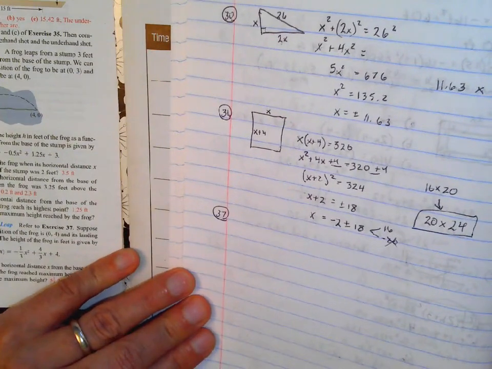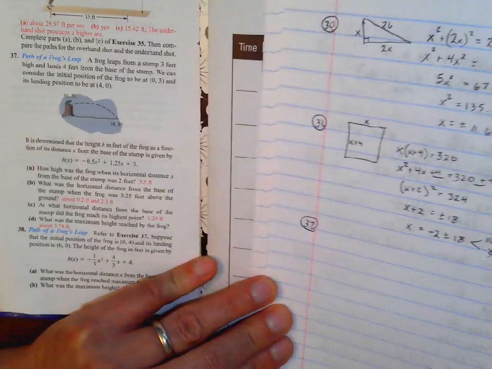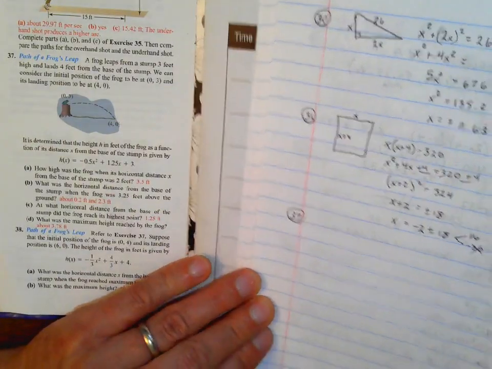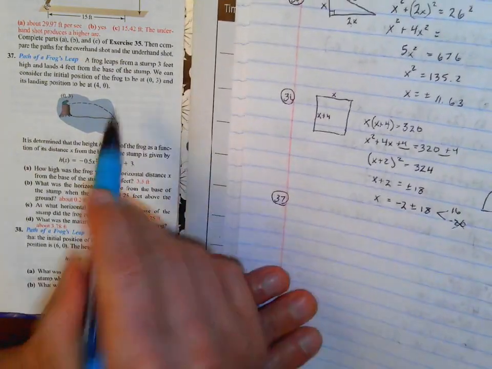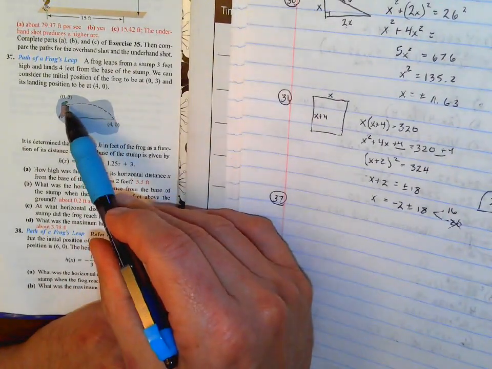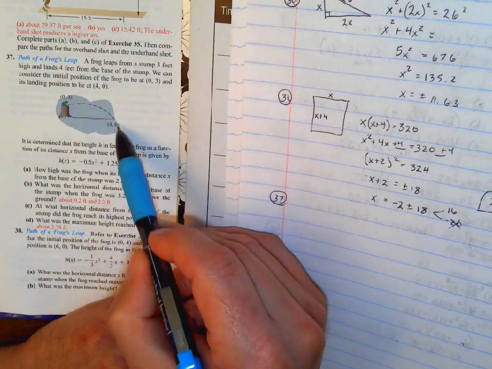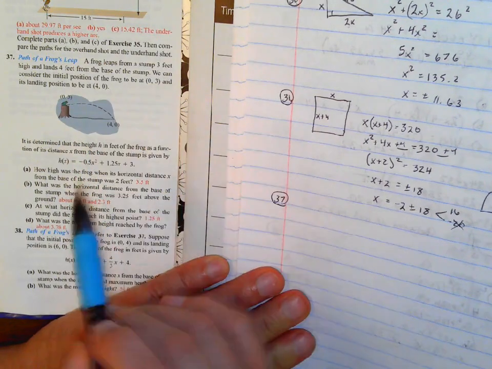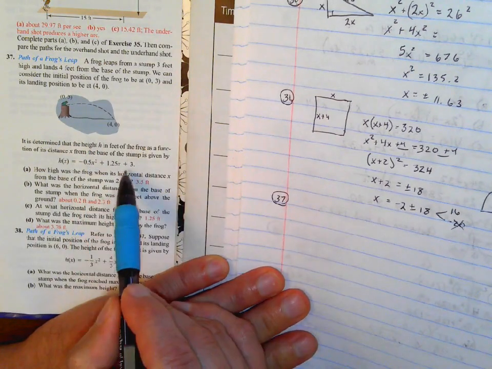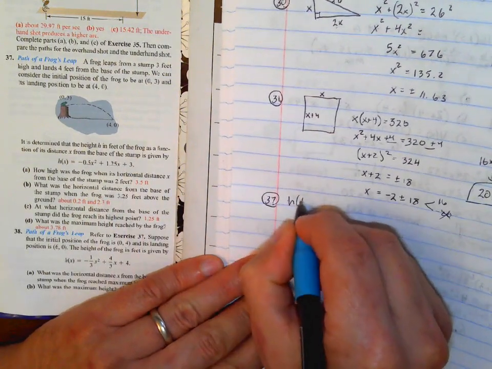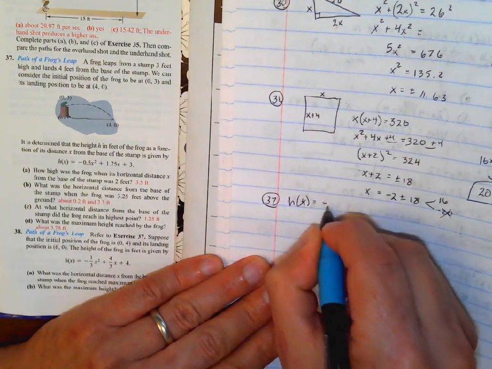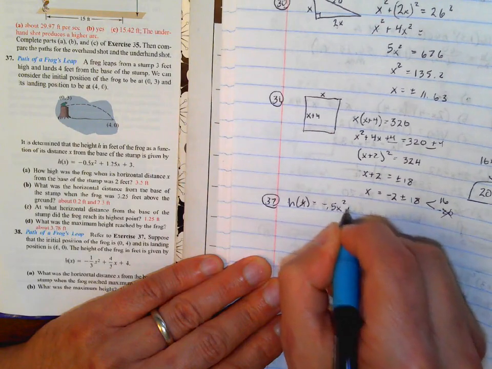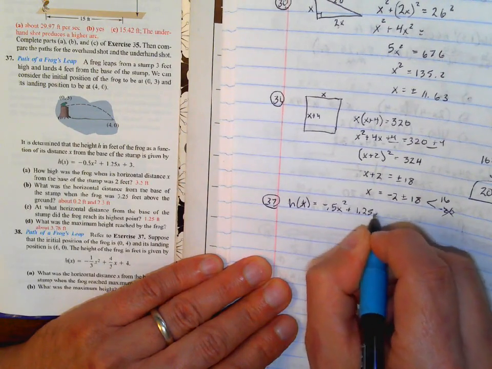Okay, we got our leaping frog here. So this is kind of a picture. It leaps from the stump and jumps out to this spot right here, and it gave you this equation for it. So we have h of x is equal to negative 0.5x squared plus 1.25x plus 3.